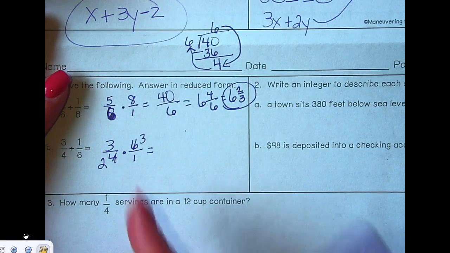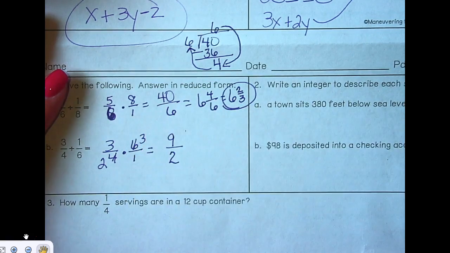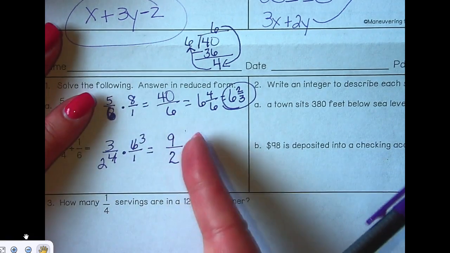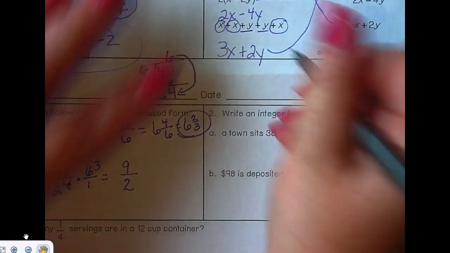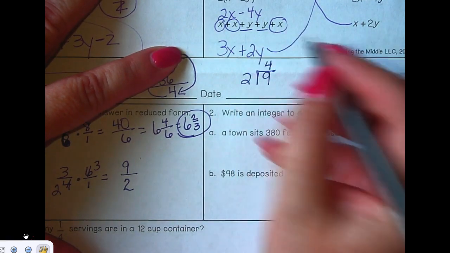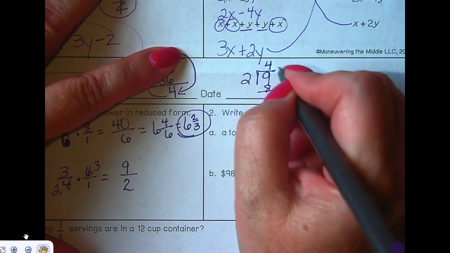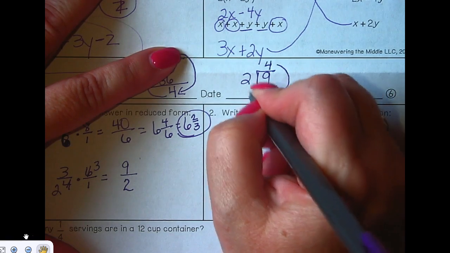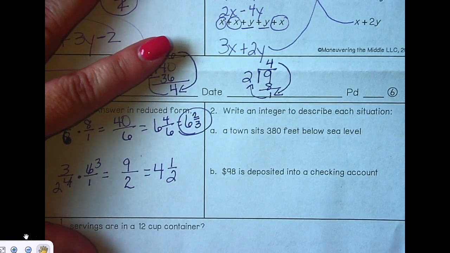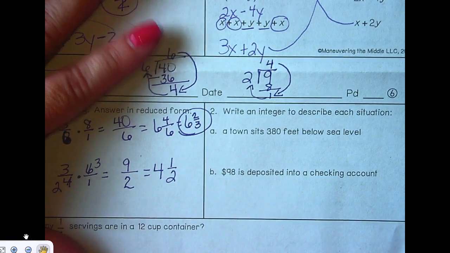Then you can multiply straight across. 3 times 3 is 9. 2 times 1 is 2. Can we leave it like that? Nope. What do we need to do? Divide. 9 divided by 2 goes 4 times. 4 times 2 is 8. 9 minus 8 is 1. So your answer is 4 1/2. Can that be simplified any further? No. 1/2 is in simplest form. I know that because my numerator is a 1. It cannot get any smaller.